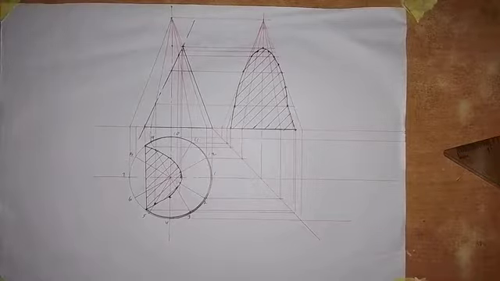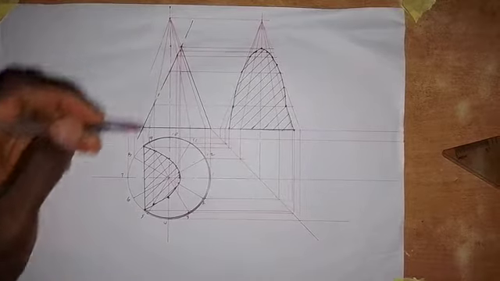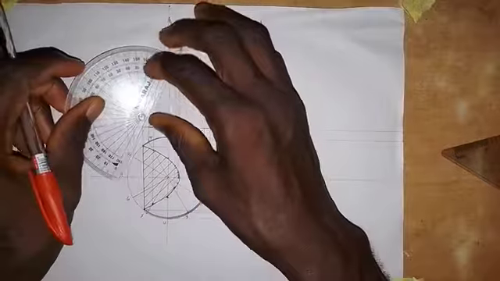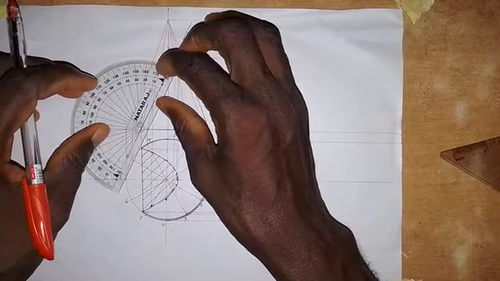So, for us to draw the true shape, we have to draw a line that will be at a right angle to this cutting plane. So how can we do that? I need to make use of my protractor so that I can draw a line that will be at a right angle to the cutting plane.